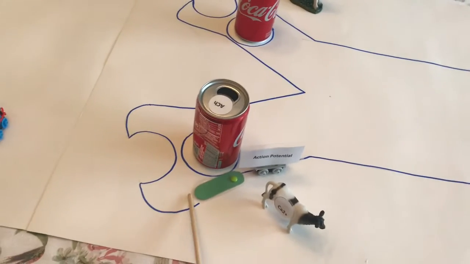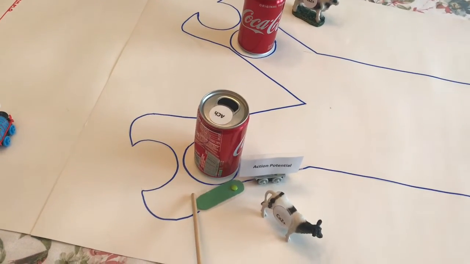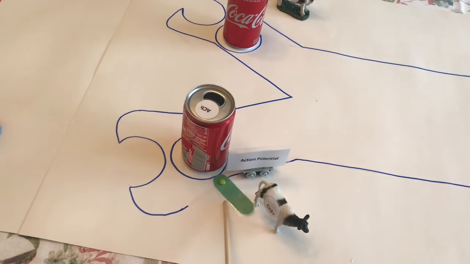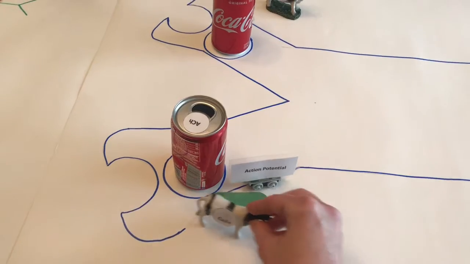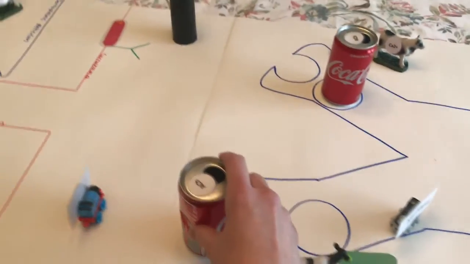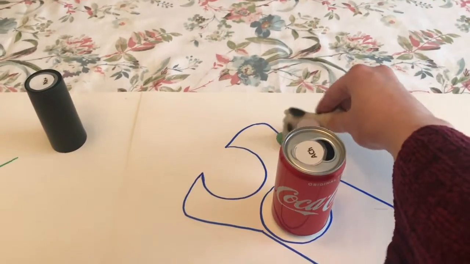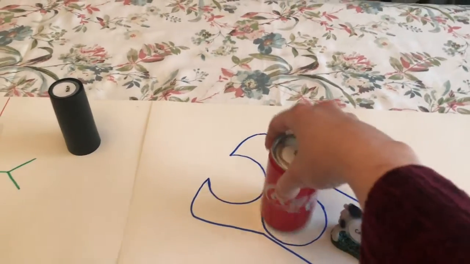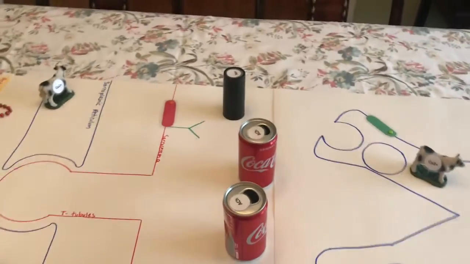And then that action potential arriving at the axon terminal, that depolarizing force is going to cause this voltage gate calcium channel to open. Calcium is going to flow into the axon terminal. That's going to trigger exocytosis of acetylcholine into the synaptic cleft. Calcium is going to flow in, our acetylcholine is going to flow into the synaptic cleft.